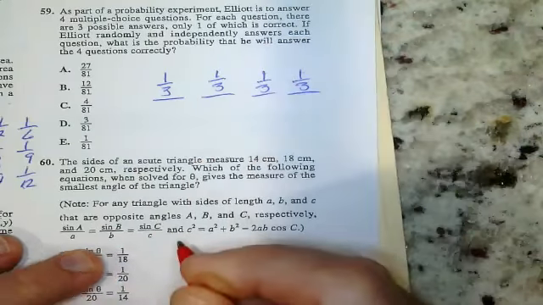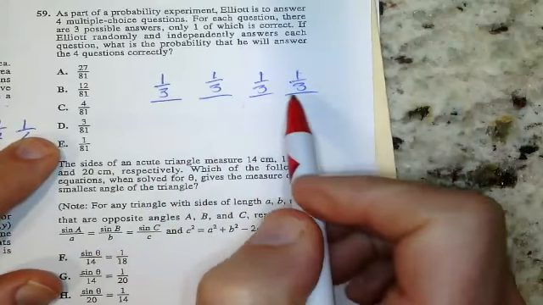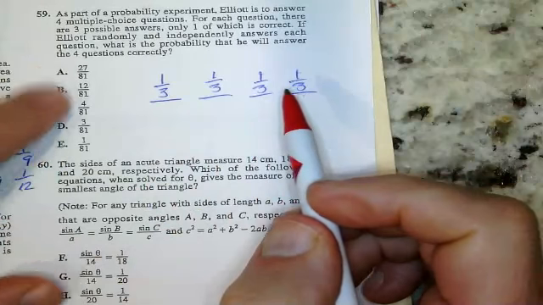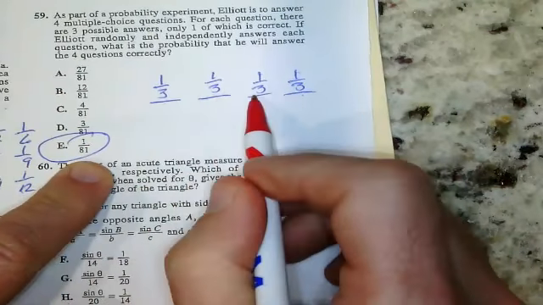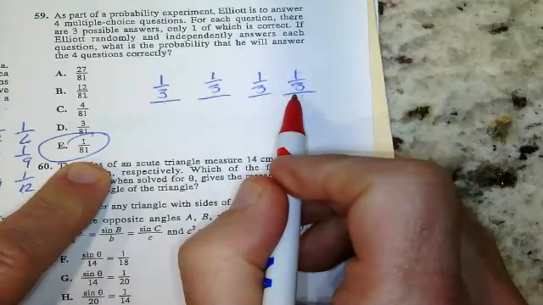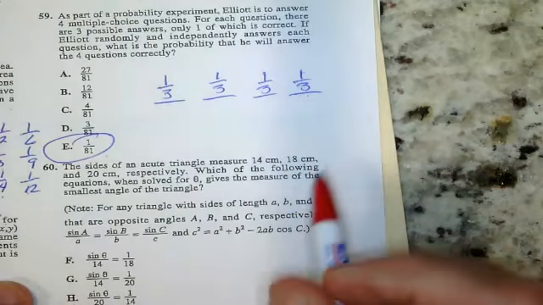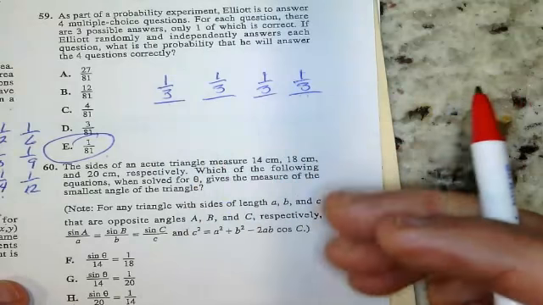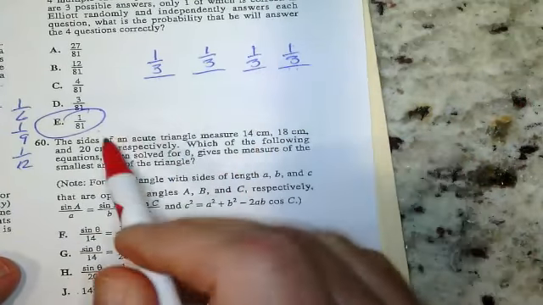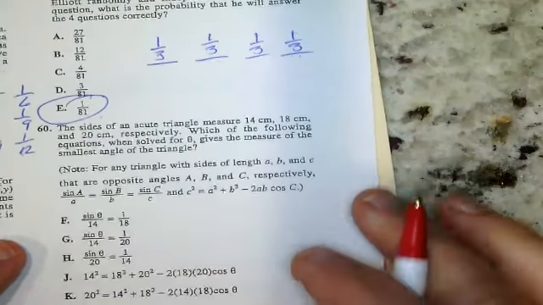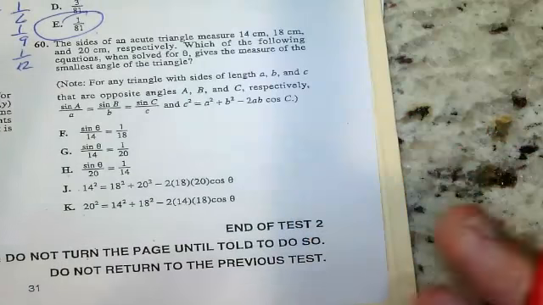I need you to remember the word and: when you hear it, it means you multiply. So 1/3 times 1/3 times 1/3 times 1/3 is 1. Oh, look, there's only one that has a 1 on top, and that's it. 3 times 3 times 3 times 3, 3 to the 4th, is 81. So that answer is 1 over 81. Please don't add those together. That gives you 2, and that makes no sense whatsoever. And don't add 1 plus 1 plus 1 plus 1 over 81 and get 4 over 81. That's silly also.